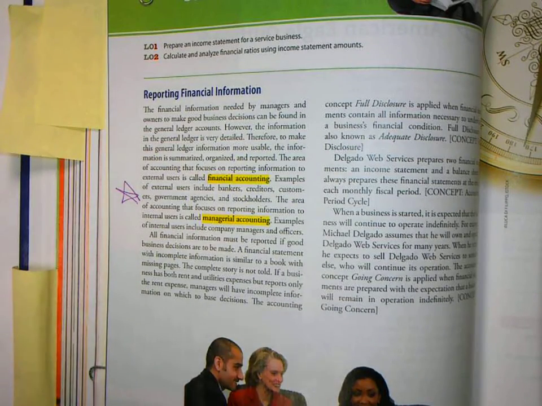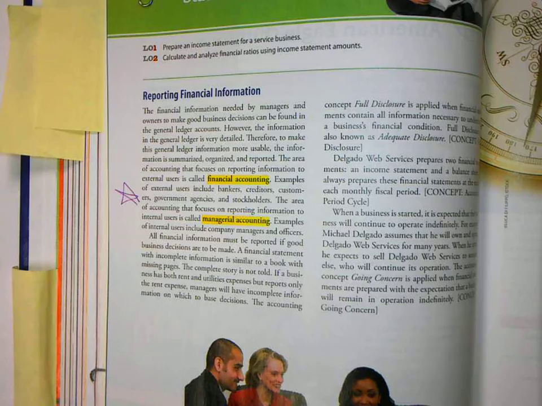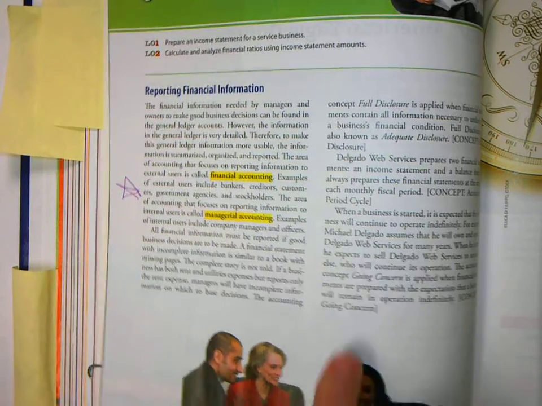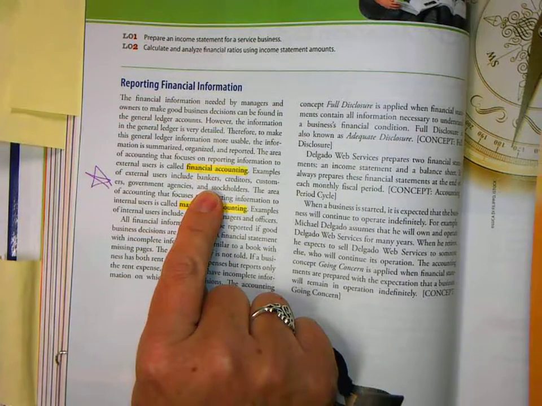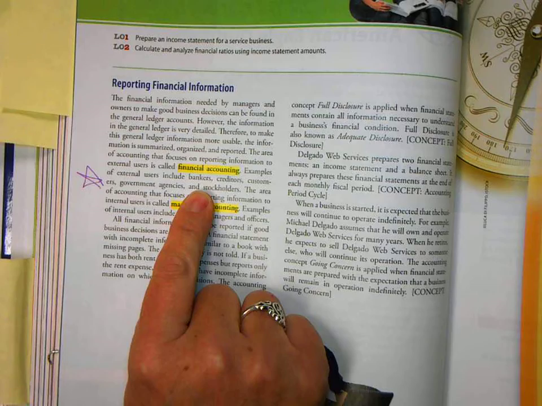be presented to people. Now, two kinds of accounting: financial accounting and managerial accounting. When we're putting these documents together for the public, for investors, for stockholders, for bankers, that is financial accounting. You're putting the information together for the public. Okay?